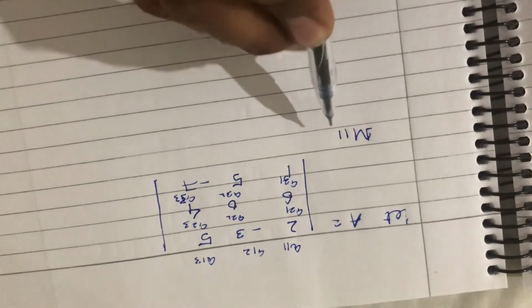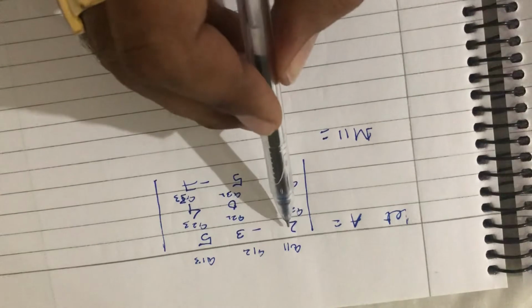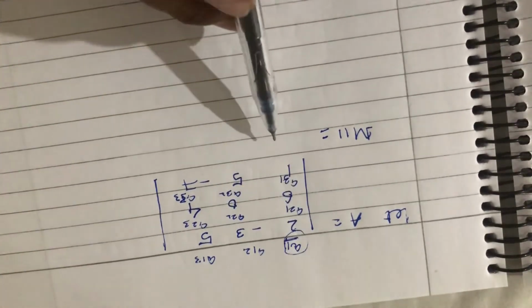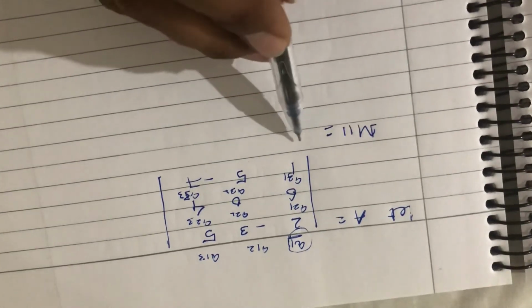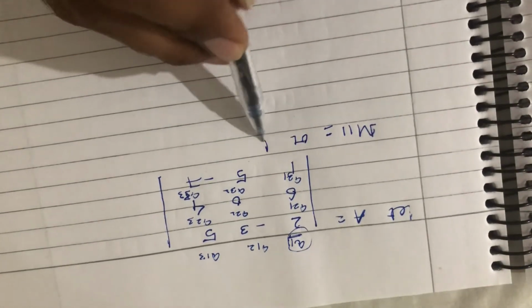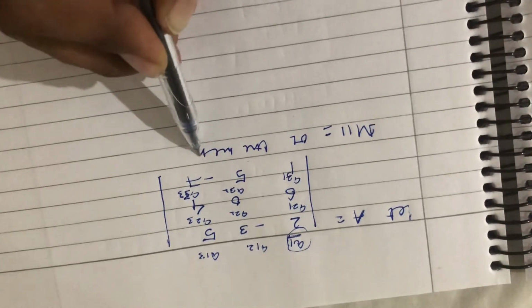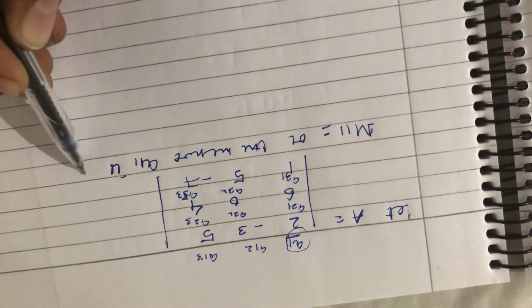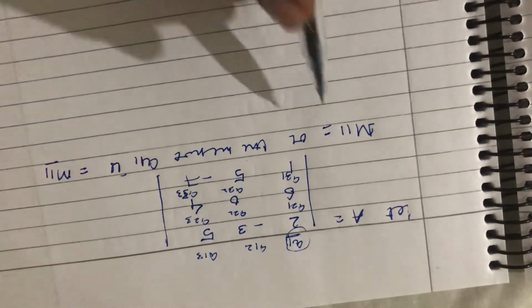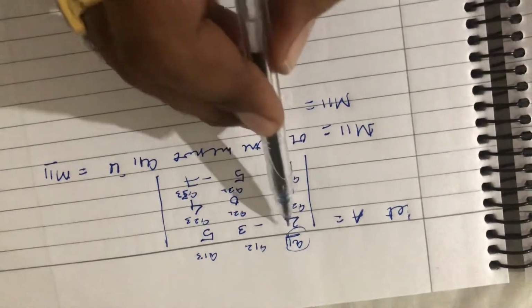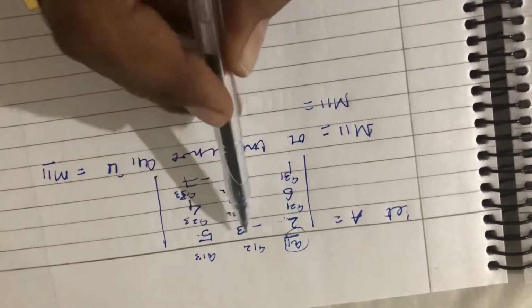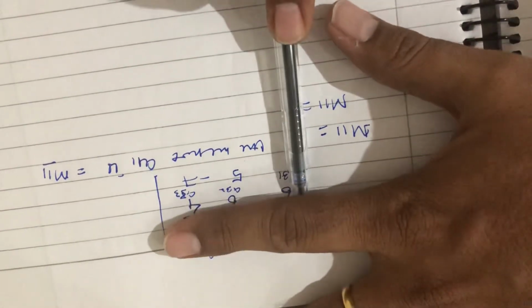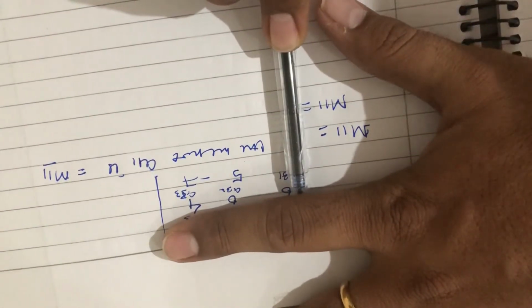We represent them by M11. The minor of A11 is called M11. We want to find the value of M11. Just delete the corresponding row and column.